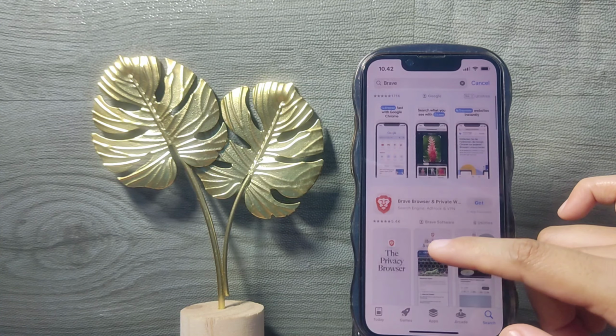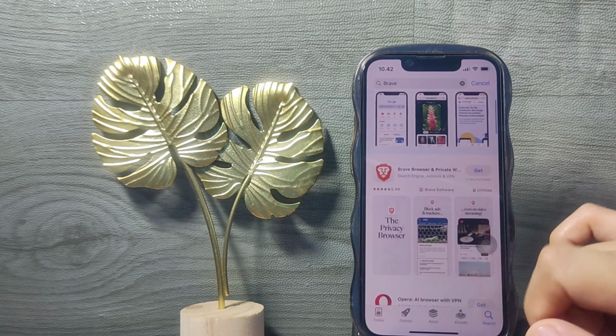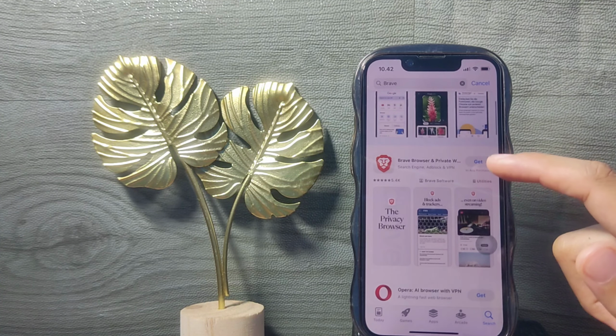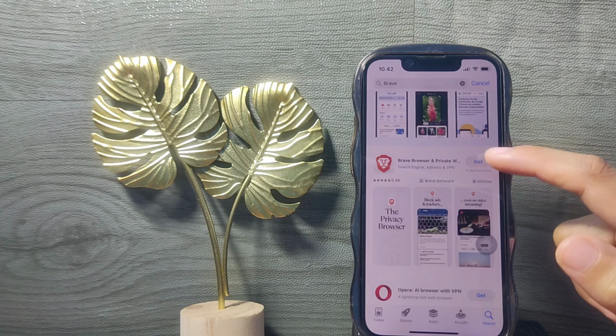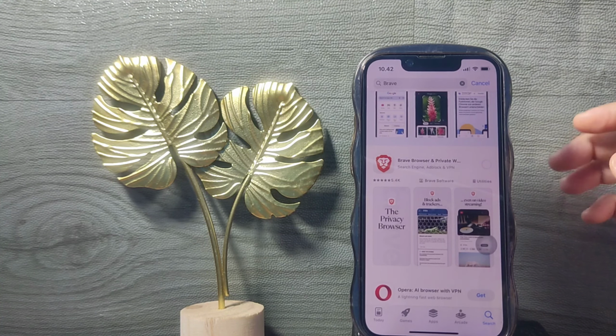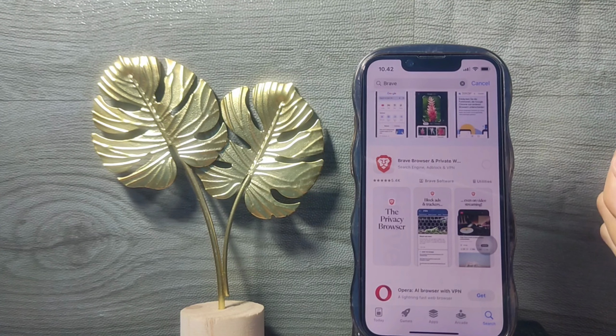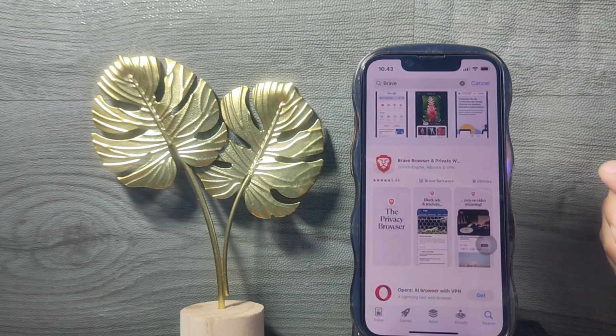And as you can see, this is the Brave browser application that I mean. So if you want to download it, you simply tap on this get button beside the application. I'm gonna tap on it, and now we just have to wait for a minute or a few seconds until this processing is done. Maybe I'm gonna speed it up for the video.